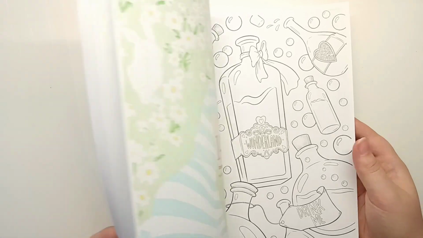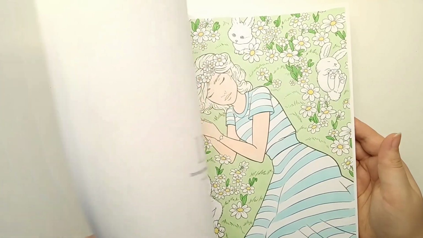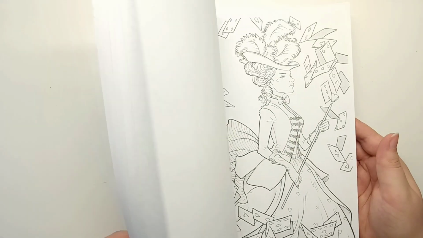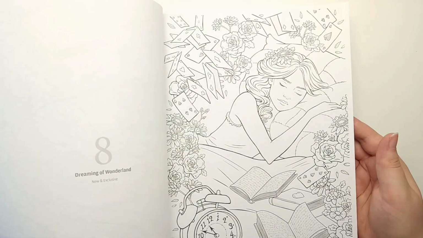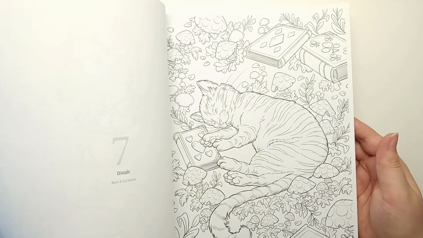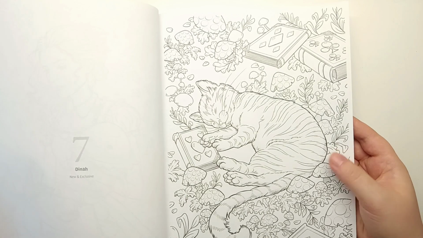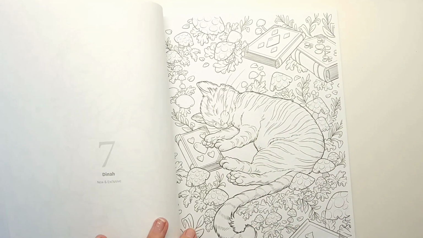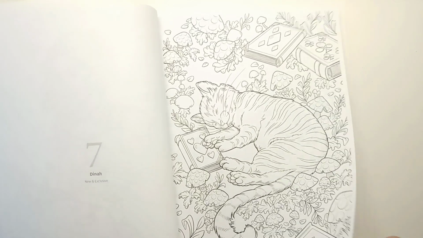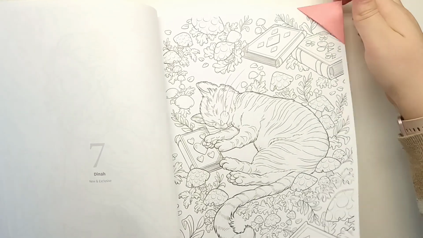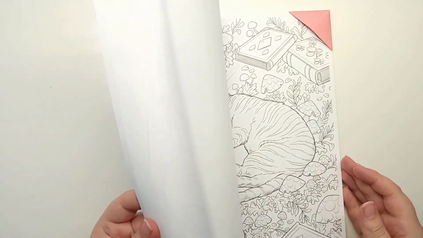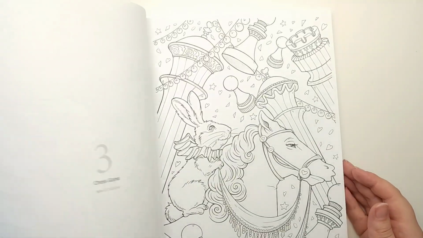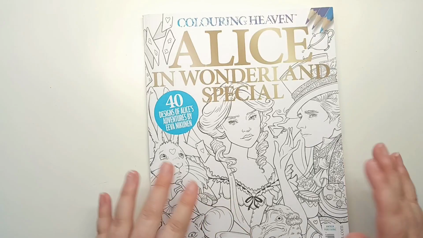I don't necessarily want to force myself to colour something if I'm not necessarily feeling it. Oh, I love this with the mushrooms and Dinah the cat. I will flag this. This might look lovely with an autumnal colour palette. Yeah, that's the only one that's jumping out at me really.